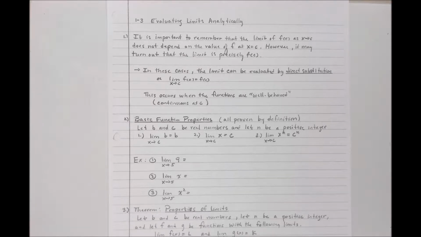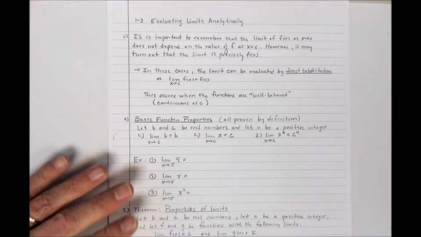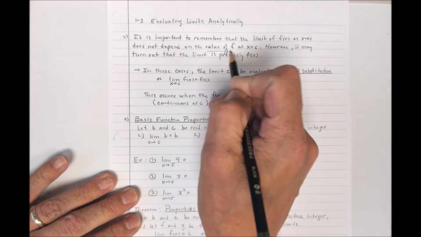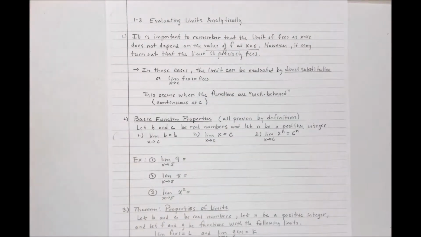All right, now it's important to remember that the limit of a function f of x as x approaches c does not depend on the value of your function at x equals c. It might not even be defined at x equals c. It's what happens as it approaches c. So it may turn out that the limit might be exactly what you would get if you substitute in, or it might not be that value at all.